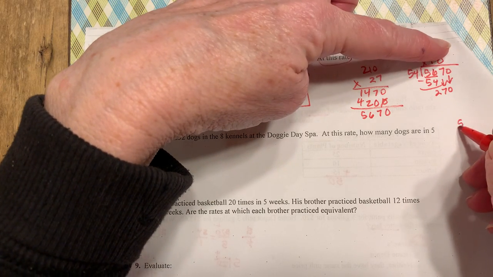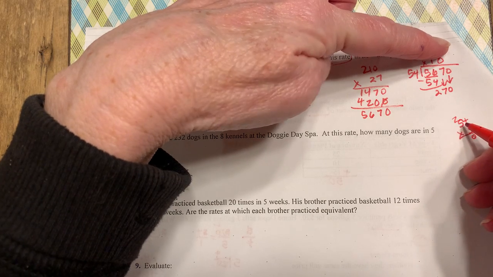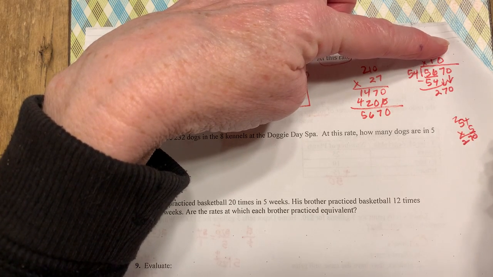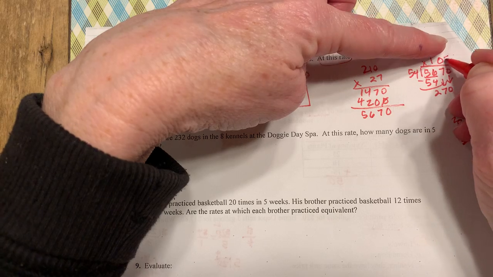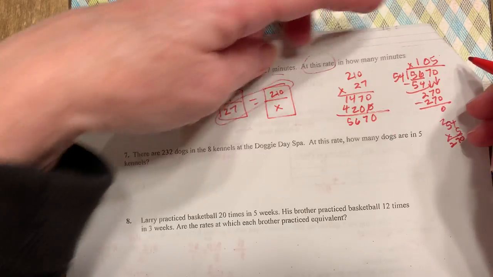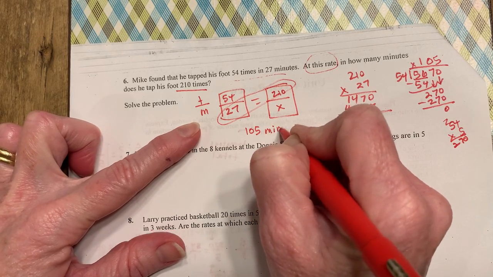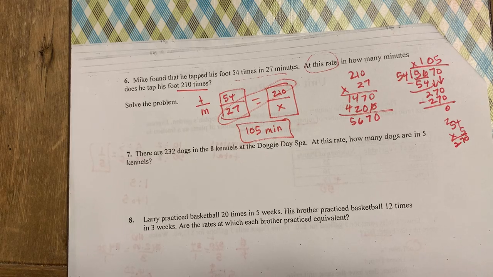All right, so if I'm going to guess, let's try 5 times. 5 times 4 is 20, carry your 2. 5 times 5 is 25, plus 2 is 27. So that was a good guess. And then I have nothing left, and I have nothing to bring down, so that's telling me my answer is 105, and I was looking for minutes, so 105 minutes.